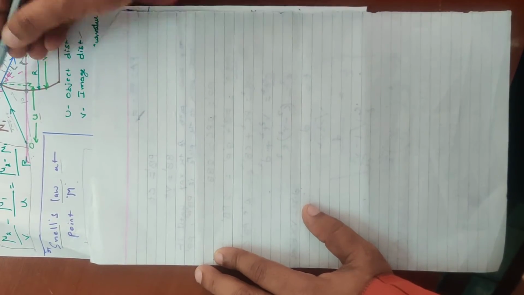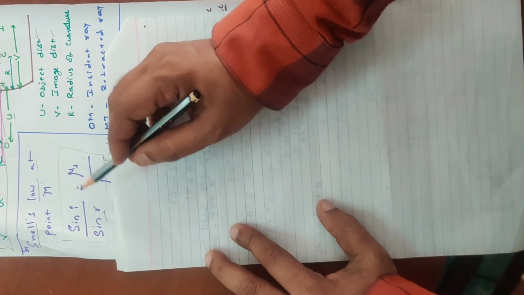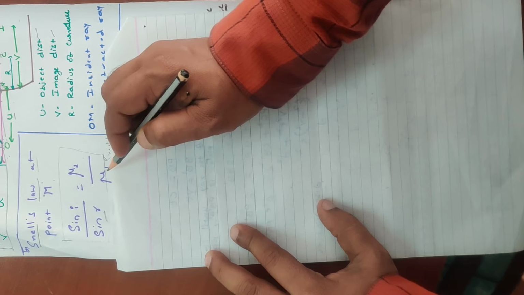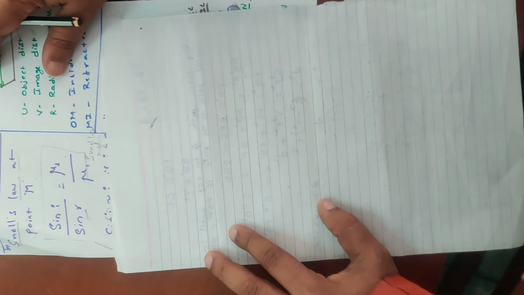At point M, Snell's law says that sin i by sin r equals mu2 by mu1. Right? Sin i by sin r equals mu2 upon mu1. This is Snell's law.